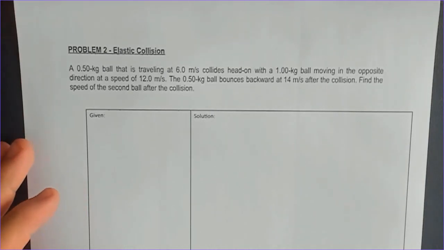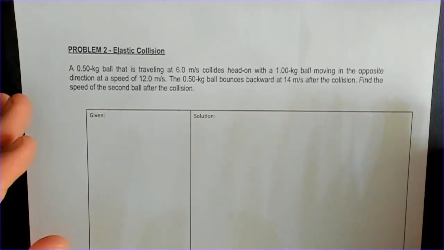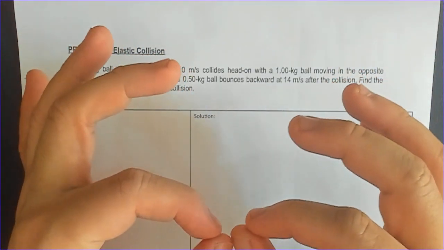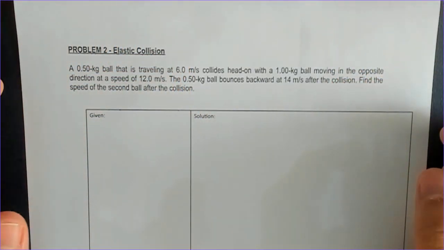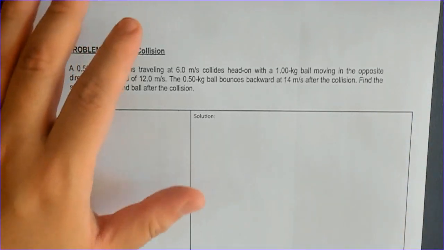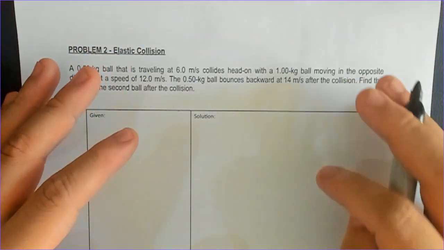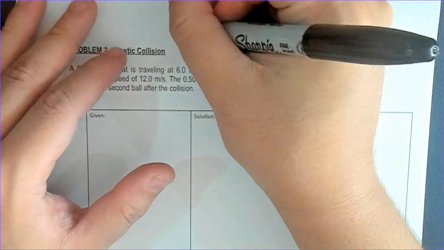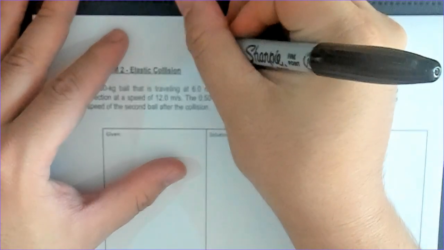So for an elastic collision, the important thing to take note of is that you have two objects that collide, and after their collision, they go off on different velocities. In that case, you could say that the mass is still the same, but the velocities will change. So the equation would then tend to look like this.